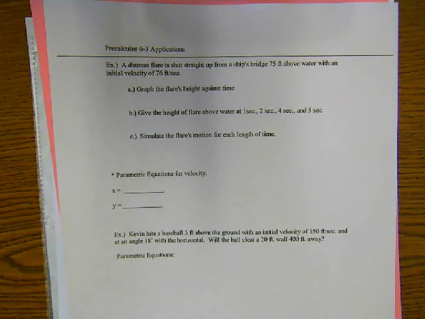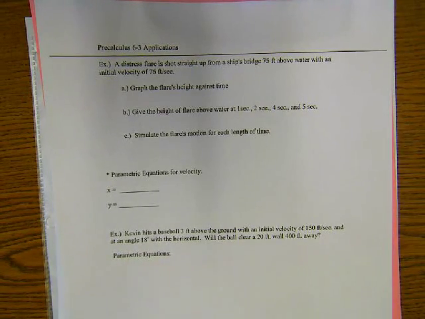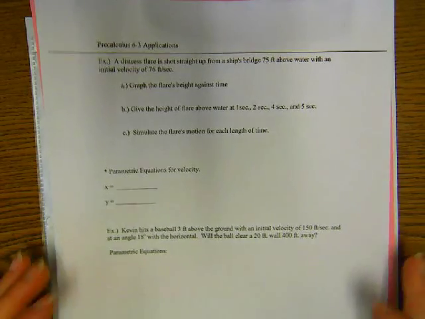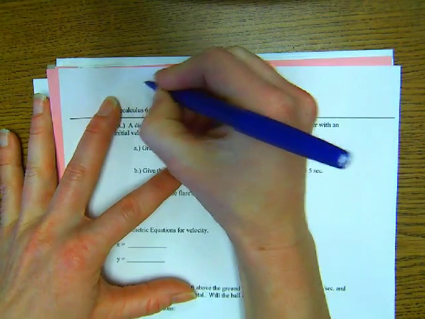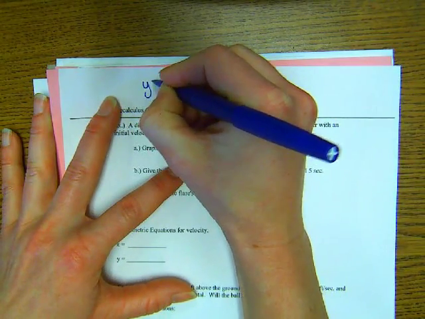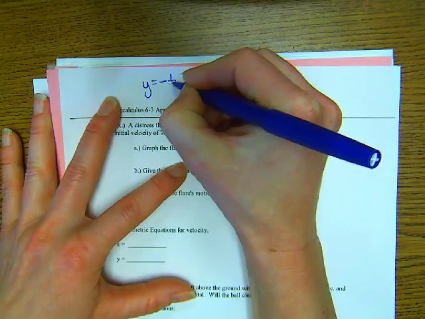X would describe going horizontally, right? And Y would describe going vertically. And so in this first example, this is no different than what we did in Algebra 1 or 2, where we used this equation for Y, or the height equals, you don't have to write this down, I think you remember it.